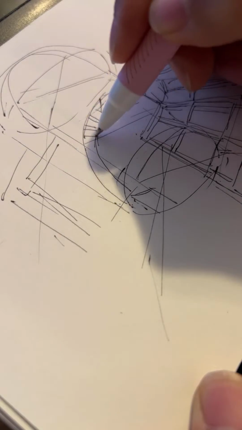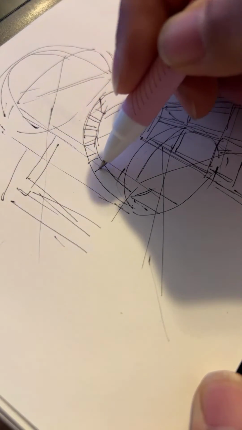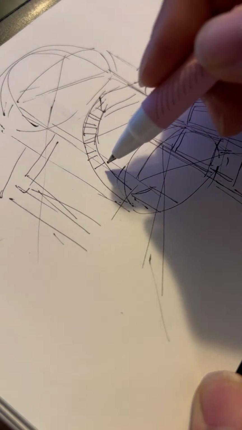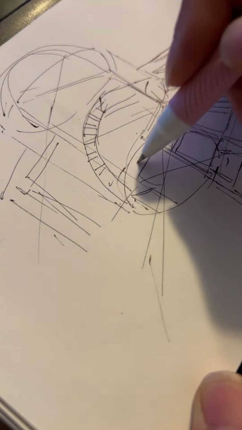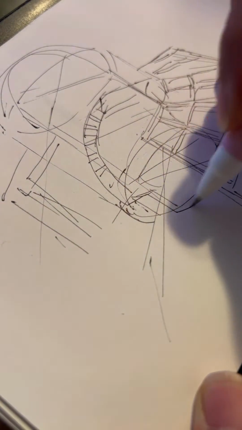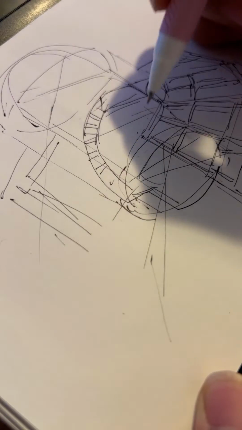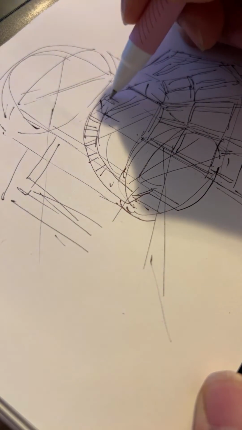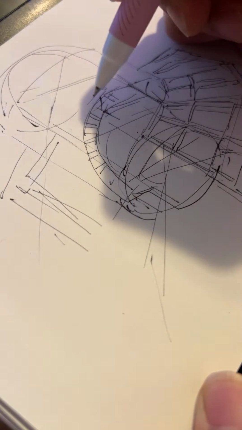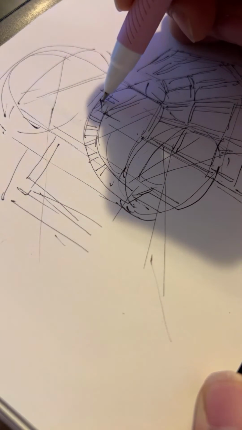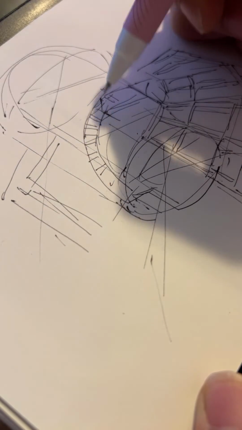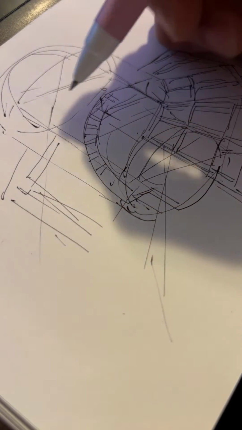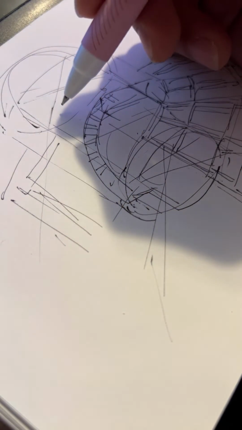So we keep the middle open. Those stairs went up too high. Then from here, I need to get another set of stairs that goes up there.